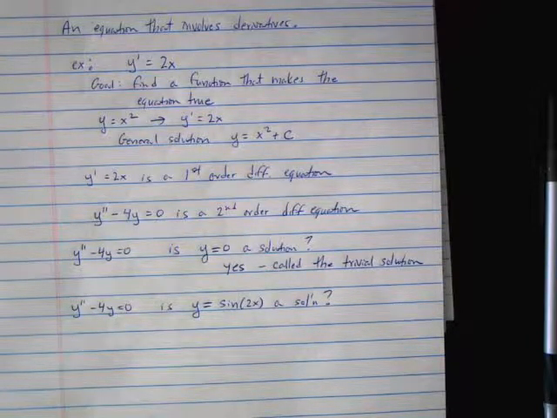I've got a 50-50 chance of being right. Yes or no? No. Why not? Just looking at how the sine changes, you have negative sine something minus 4 sine, I think. It wouldn't equal 0.